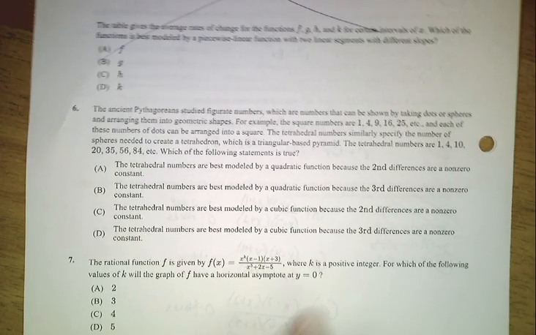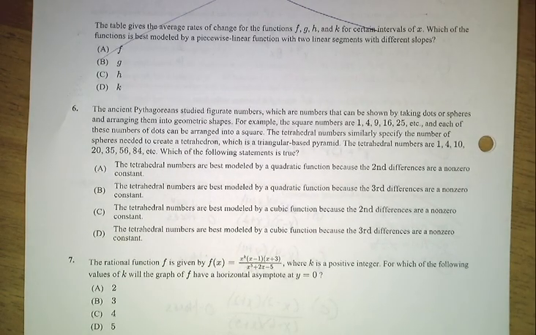Okay, number 6. The ancient Pythagoreans studied figurate numbers, which are numbers that can be shown by taking dots or spheres and arranging them into geometric shapes. For example, the square numbers, 1, 4, 9, 16, etc., are numbers where the dots can be arranged into a square. The tetrahedral numbers similarly specify the number of spheres needed to create a tetrahedron, which is a pyramid. The tetrahedral numbers are 1, 4, 10, 20, etc. Which of the following statements is true?